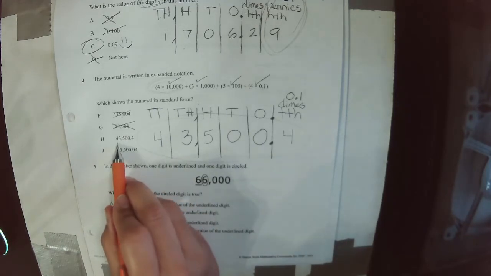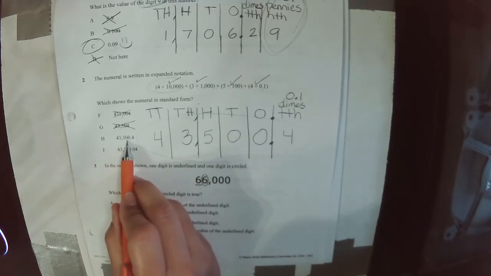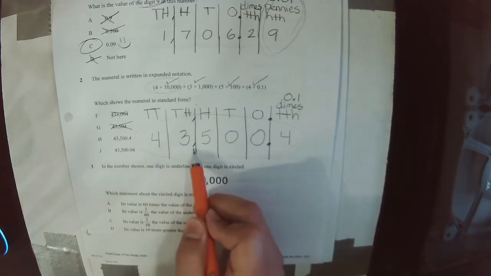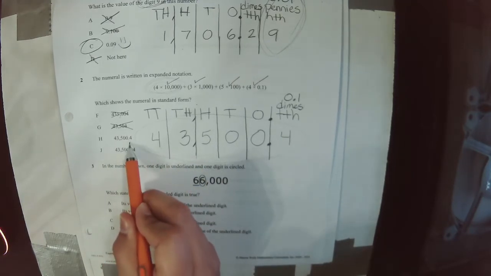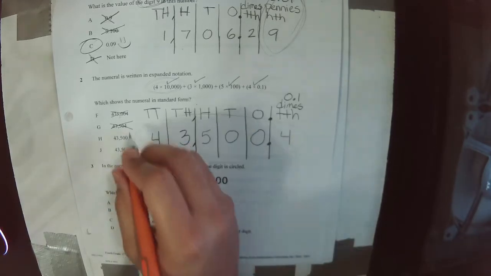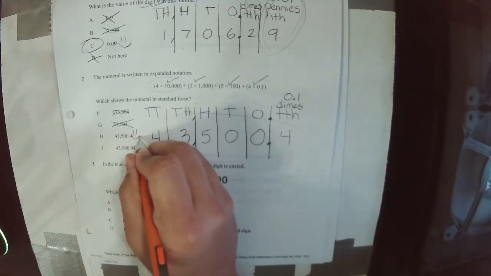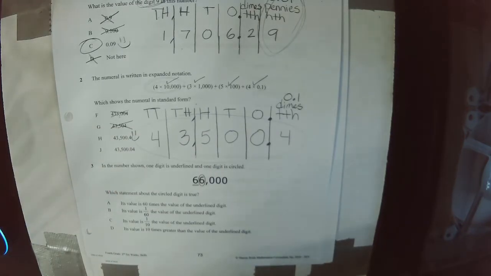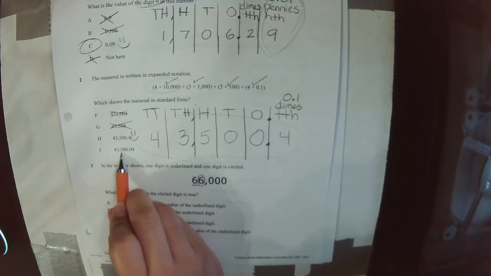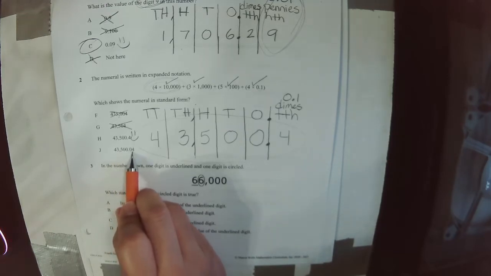H, 43,504 tenths. Got the 43,000. It's got the 500. And it has my decimal and my 4. J, 43,504 hundredths. Well, that's really close.